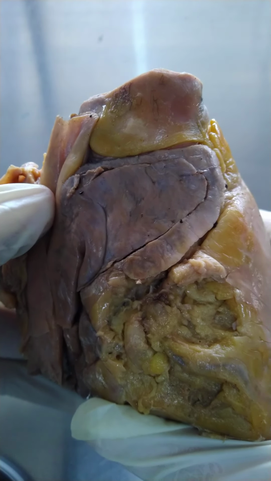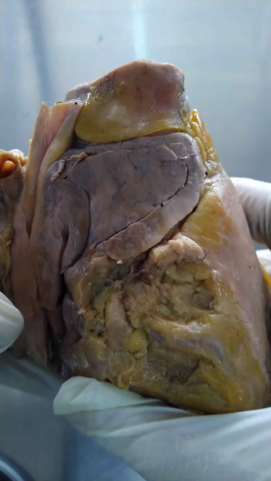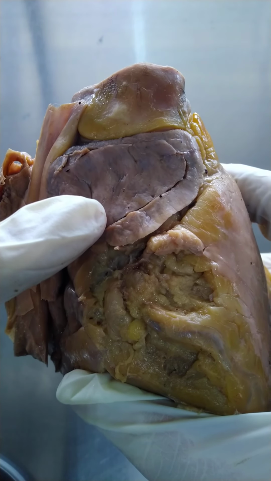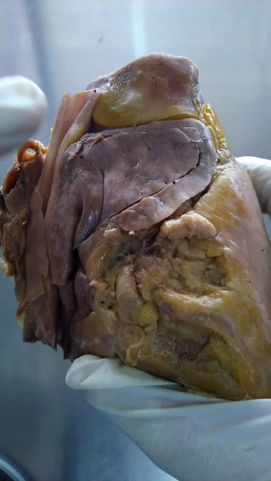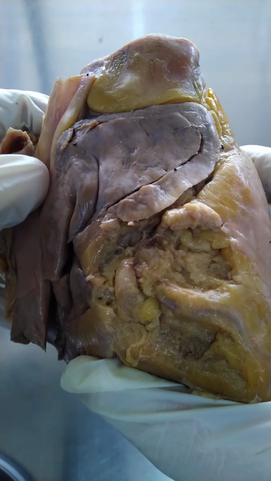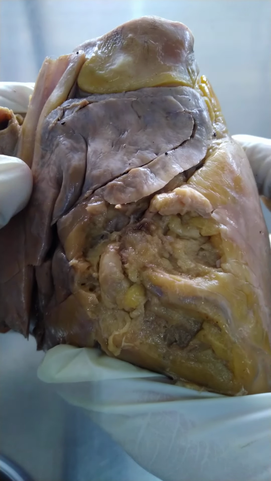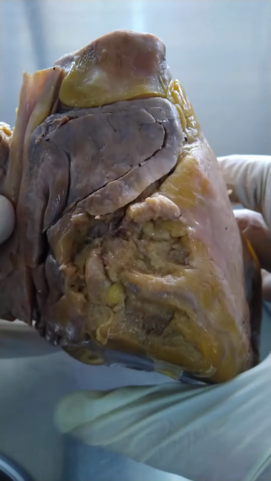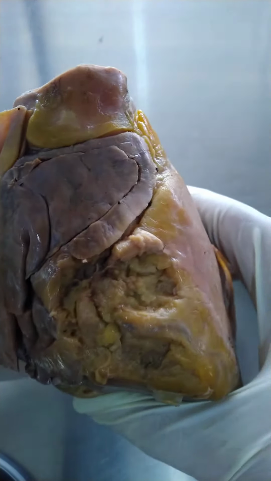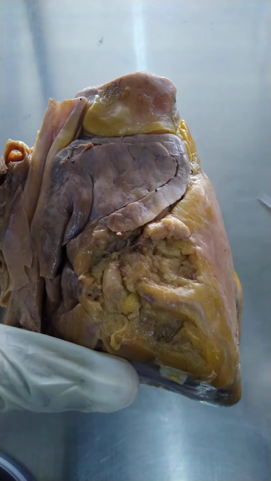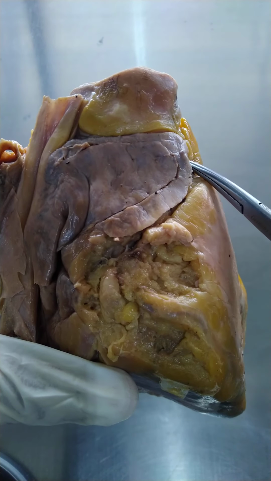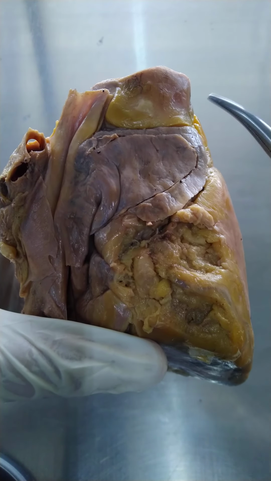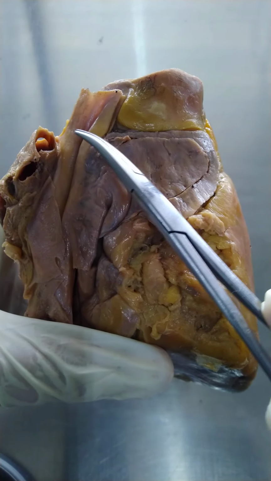We will open the chambers of the heart starting from the right atrium here. So the order of dissection will follow blood flow going into the heart and back out of the heart. So we're looking at the heart from its right side, and this is the right auricle of the right atrium here. Was already sliced open.